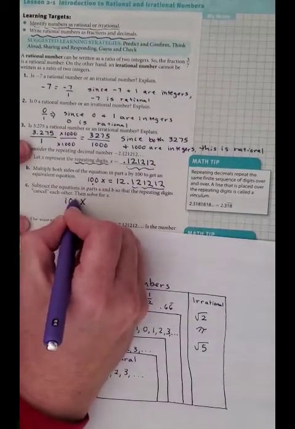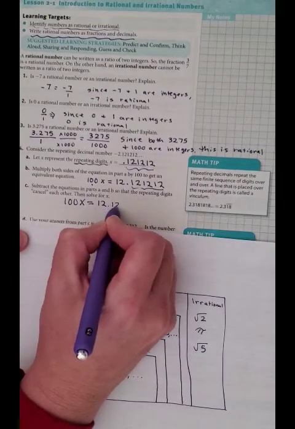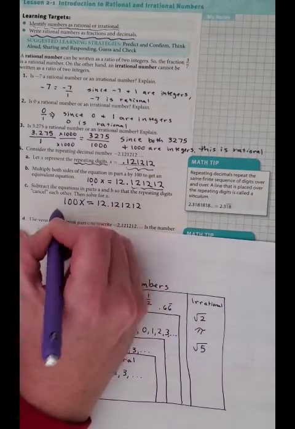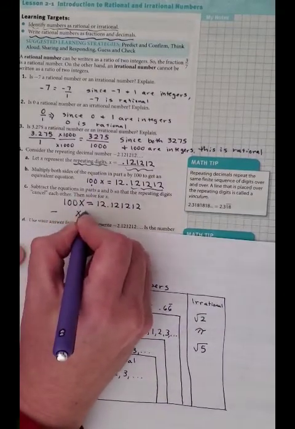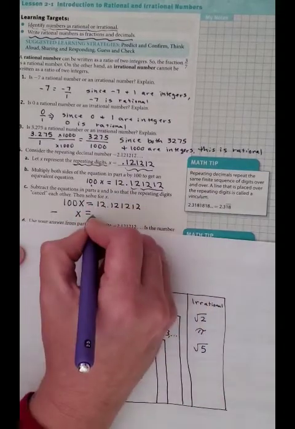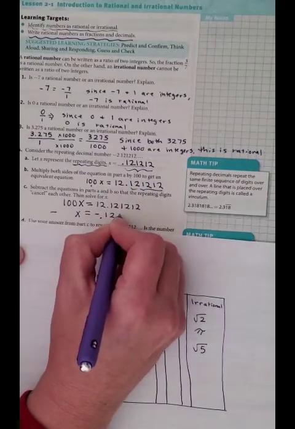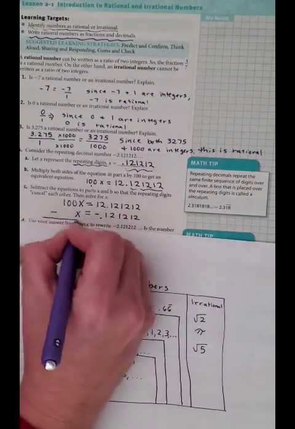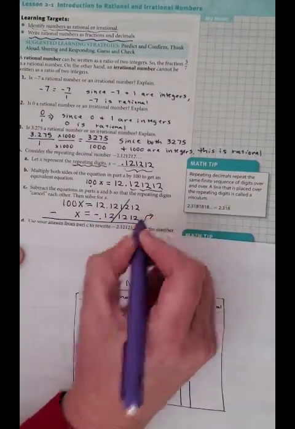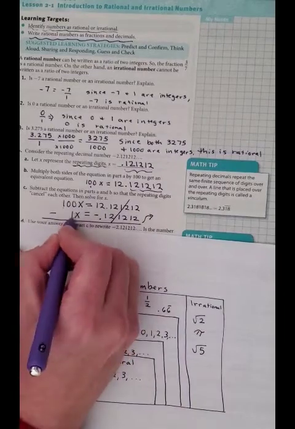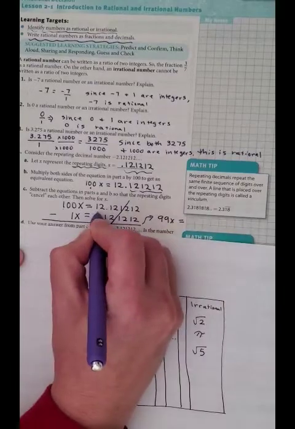So 100x is equal to 12.121212. From that, I'm going to subtract x equals, and I'm going to subtract 0.121212 so that my decimals cancel out. And what I'm left with is 100x minus 1x, which is 99x, equals 12.